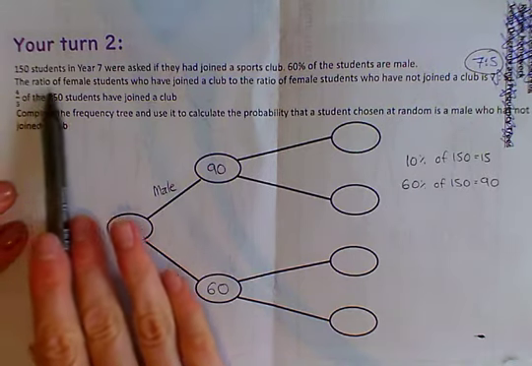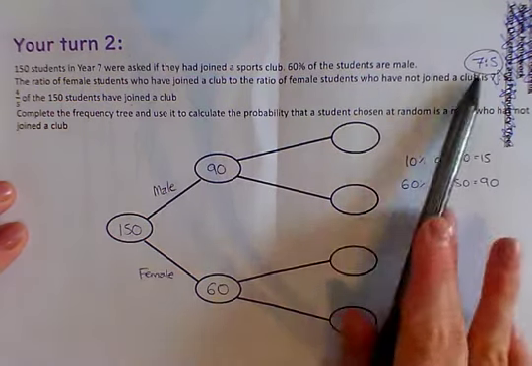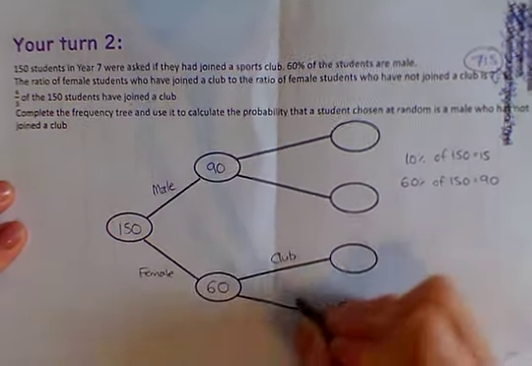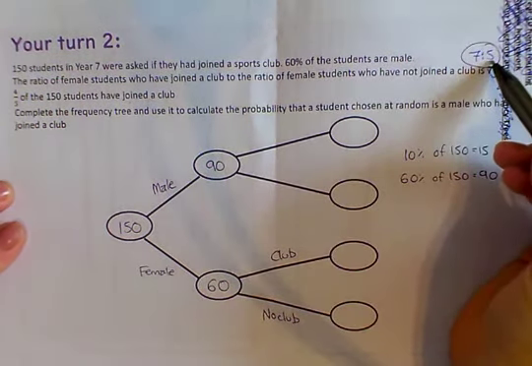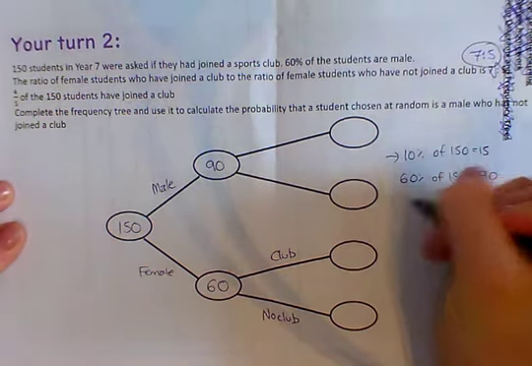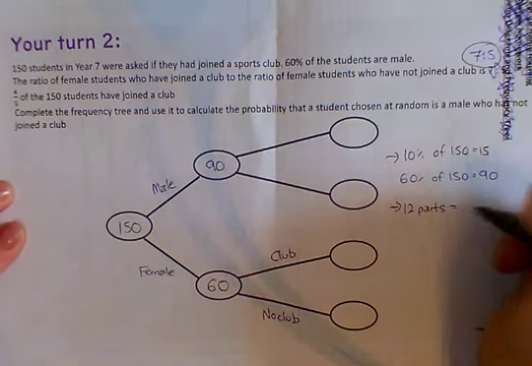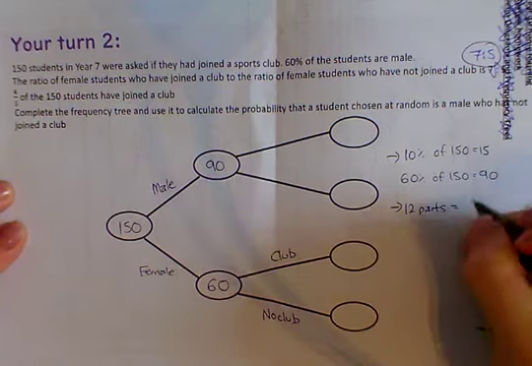Okay, the ratio of female students who have joined a club to the ratio who have not joined a club is 7 to 5. So they either have joined a club or haven't. And in my ratio 7 to 5, there are 12 parts in total. So I've got that 12 parts is equal to, and this is only talking about the female students, so that's equal to 60.